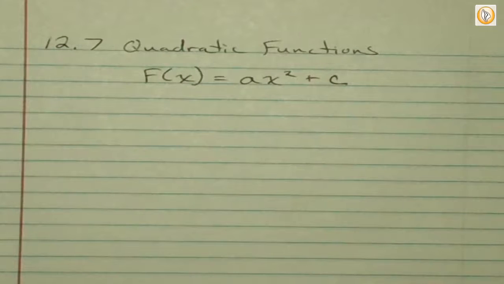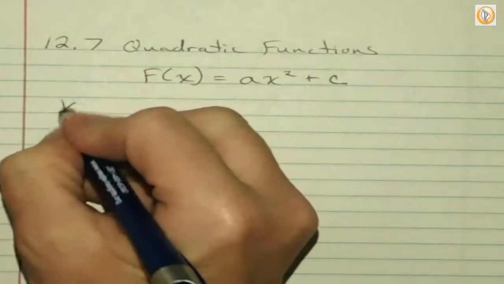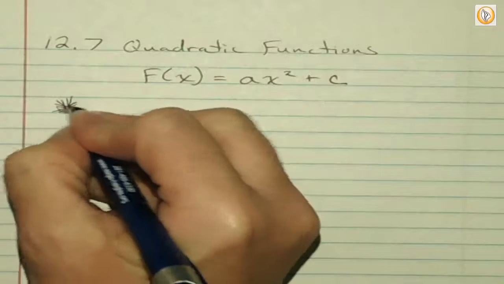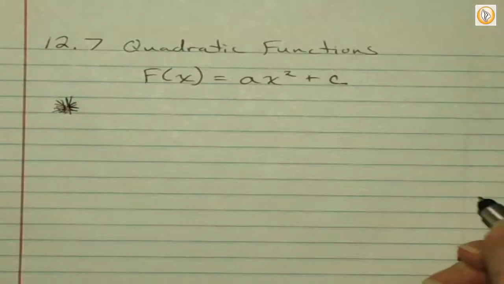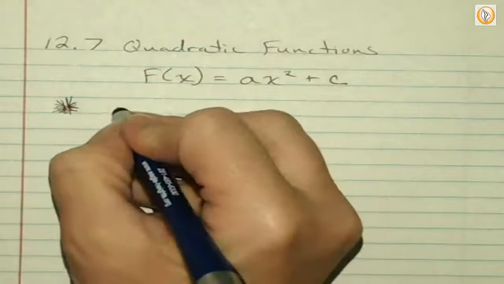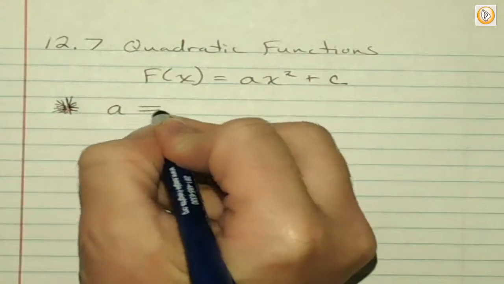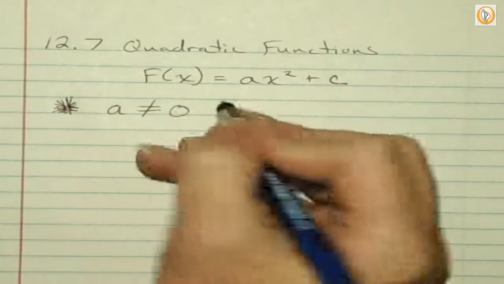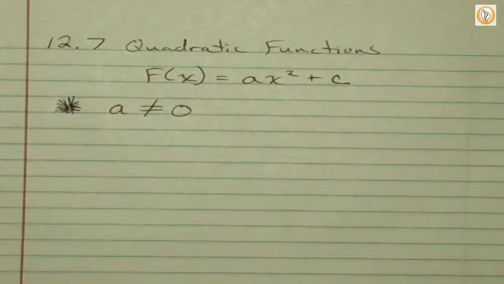Okay, let's see. One major rule. That's my big star. A cannot equal 0. So make sure A does not equal 0.